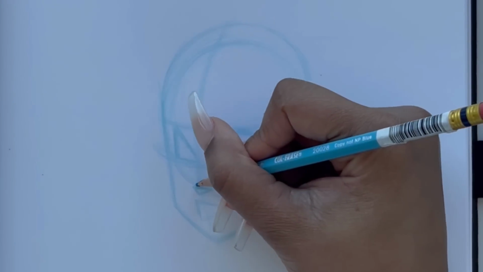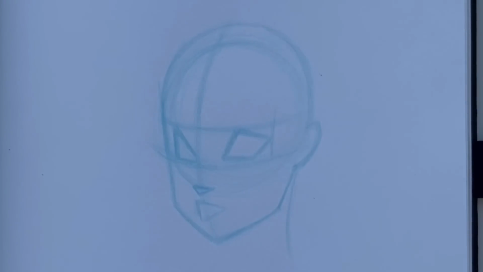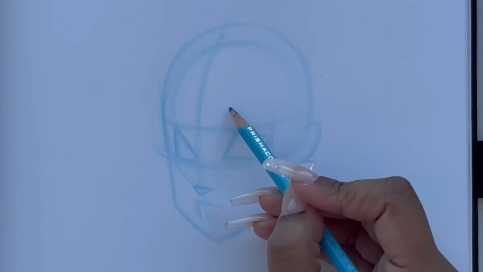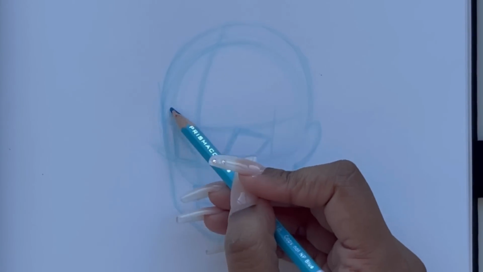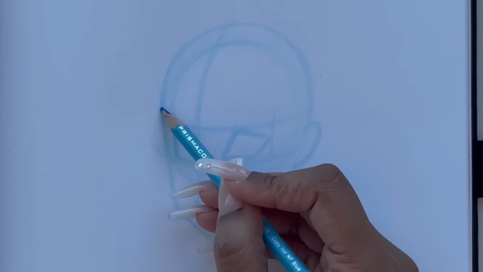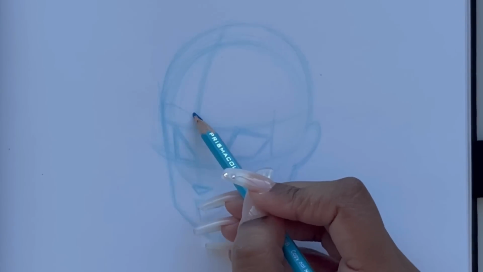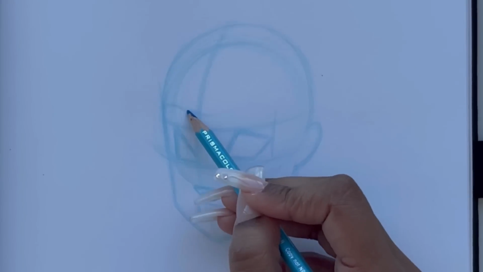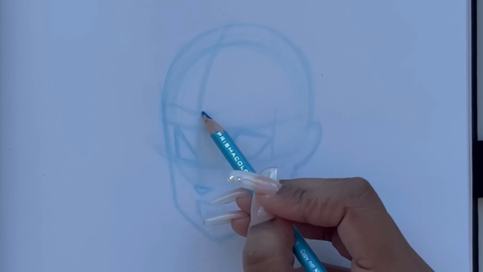Alrighty, so now that I've got this, we can do the eyebrows. For the eyebrows, what I like to do is make this kind of shape going here, and then I guide it across the forehead like this.